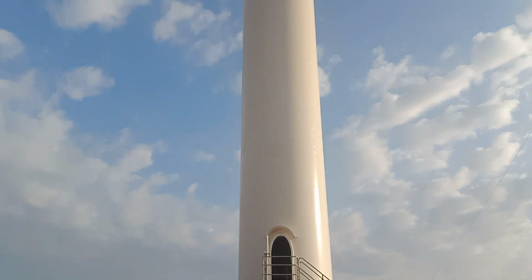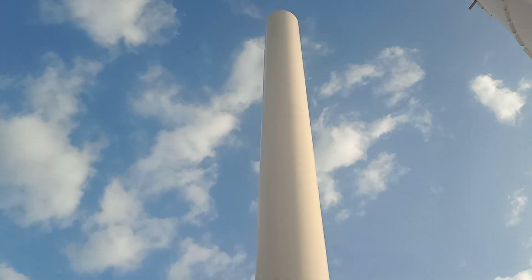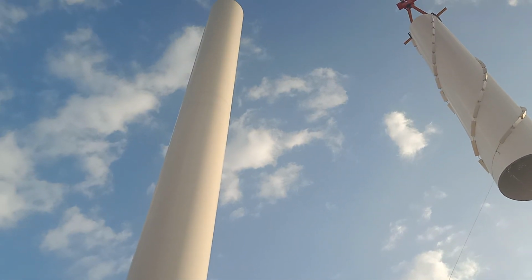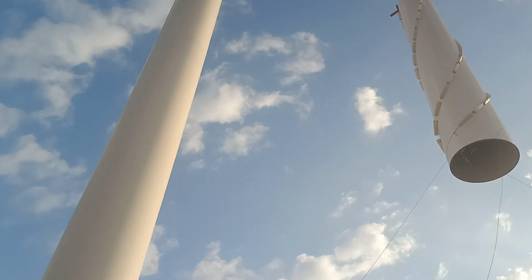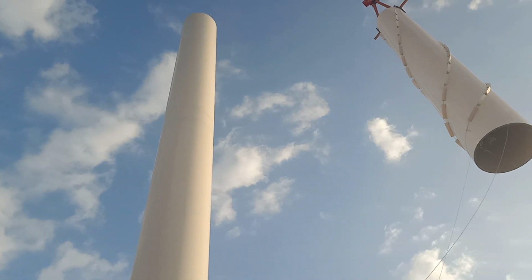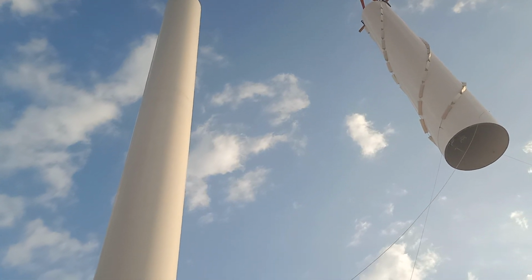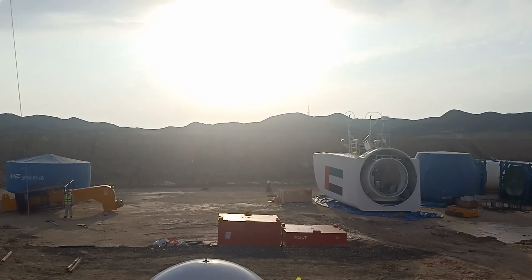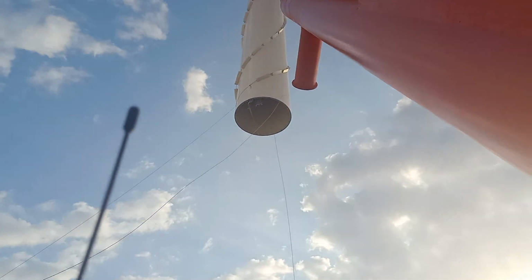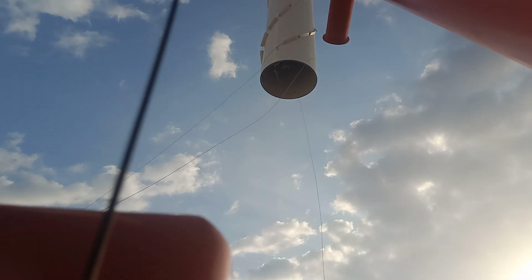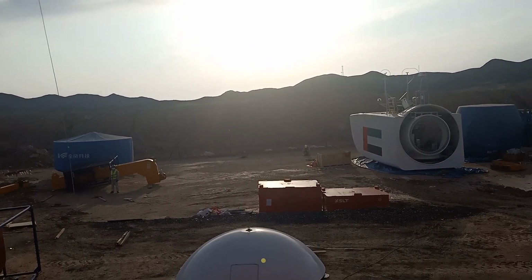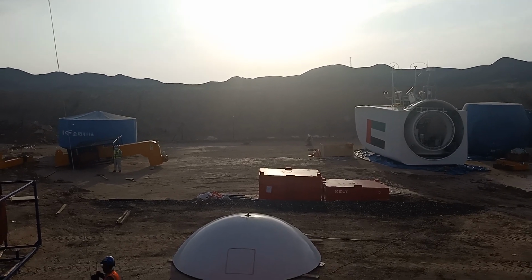Base tower, mid 1 tower, mid 2 tower, and this one is the top tower. After the completion of the top tower, preparation will start for the installation of the wind turbine nacelle. The nacelle is also ready. Once we install this wind turbine top tower, our second step is the nacelle, and its preparation is done.